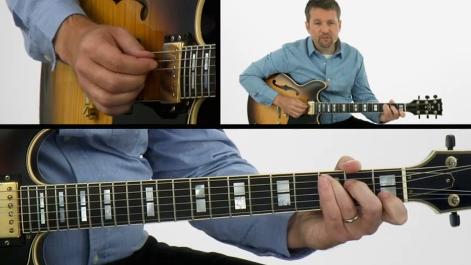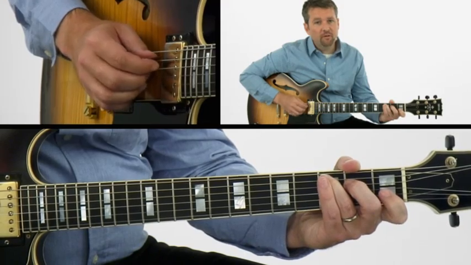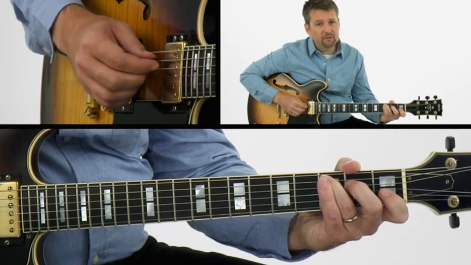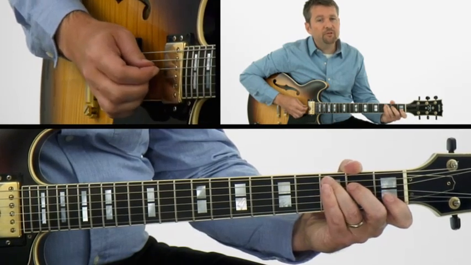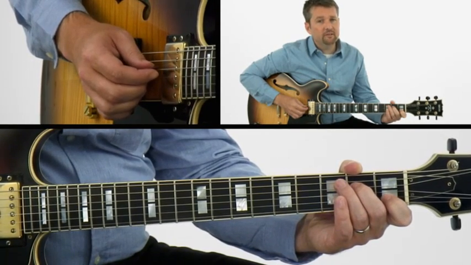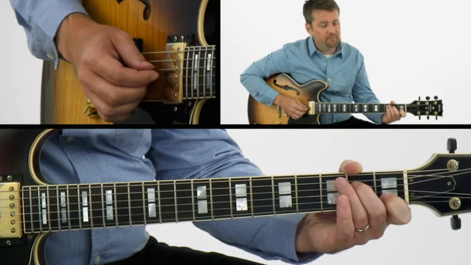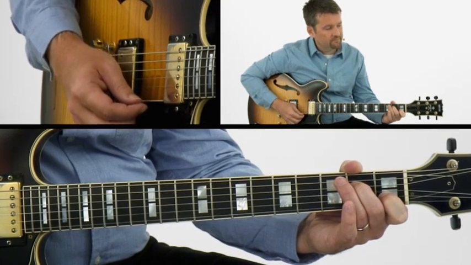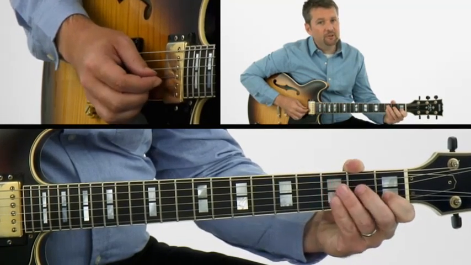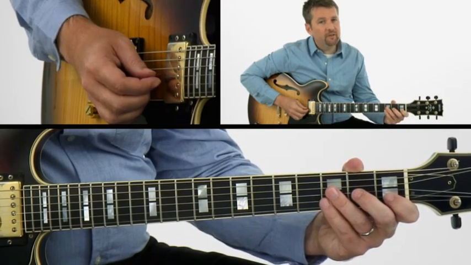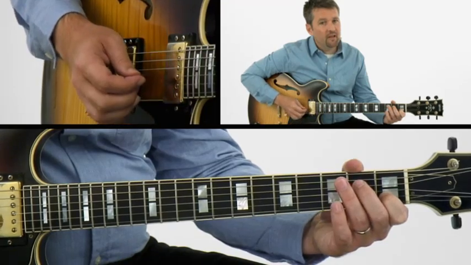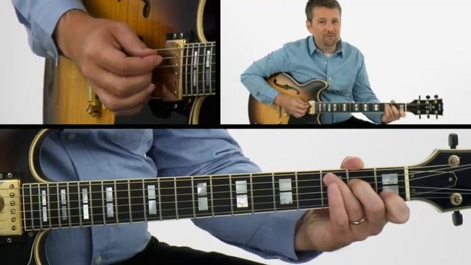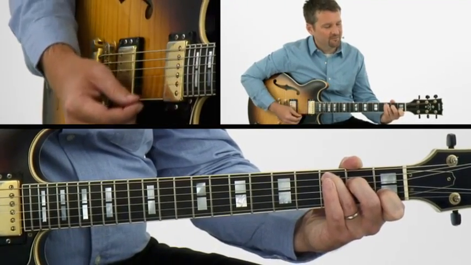So I've got my root position C major chord, C major triad, which is just going to be the 3 notes of the triad. My first inversion triad, which has the 3rd of the chord as the bottom note. My second inversion triad, which is going to have the 5th of the chord as the bottom note. And then the full C chord, which is one of the first ones that we all learn.